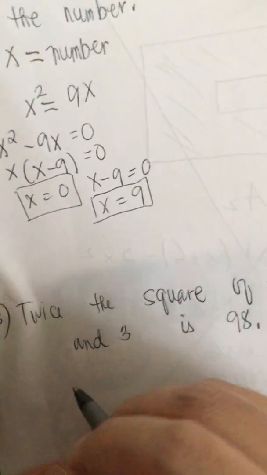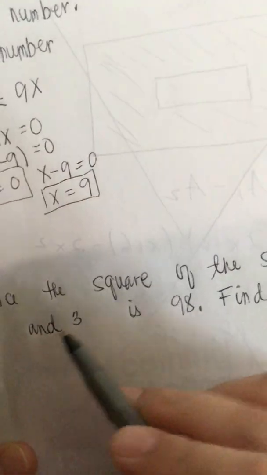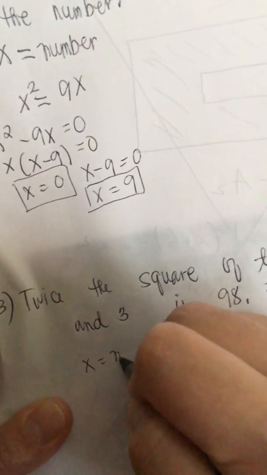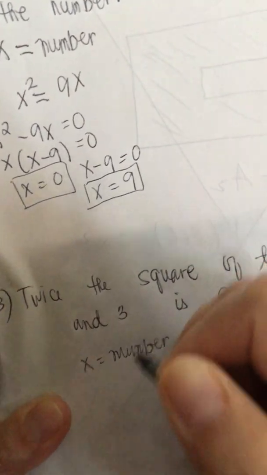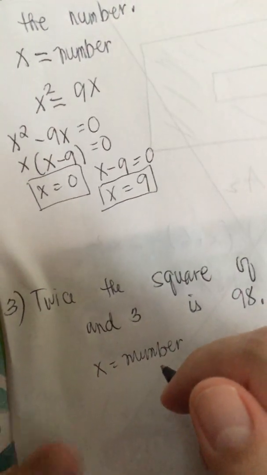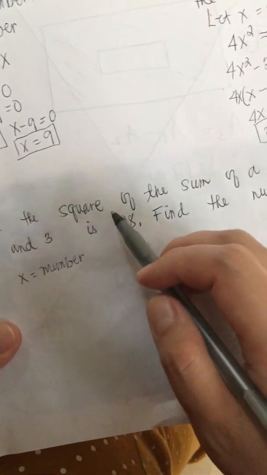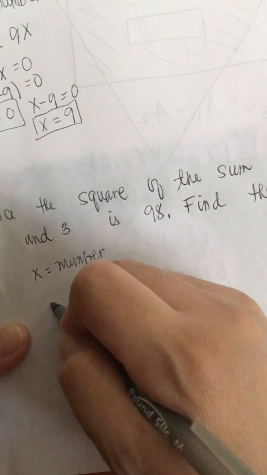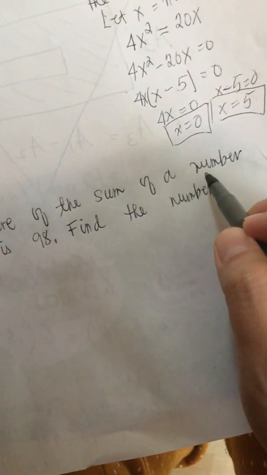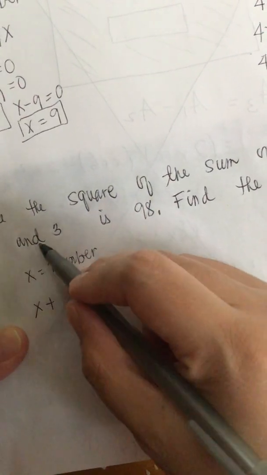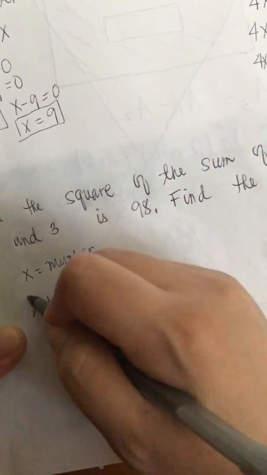So twice the square of the sum of a number and 3. So we let x is equal to the number we're looking for. We forgot this one. So let's work on the inside. So the square of the sum. So we know sum is a plus. So we know there will be a plus of a number. So that's x plus 3.